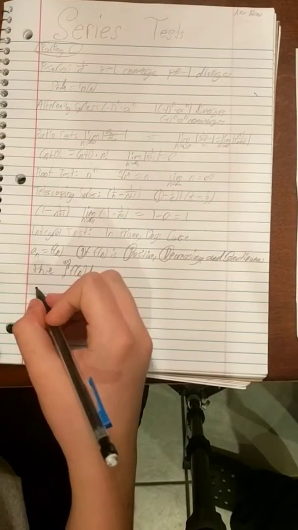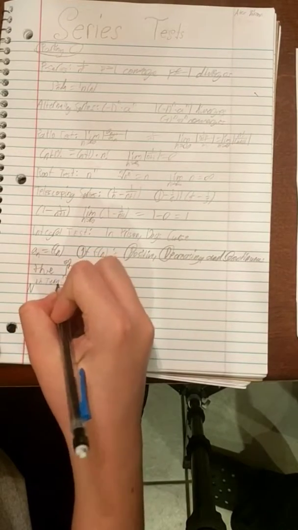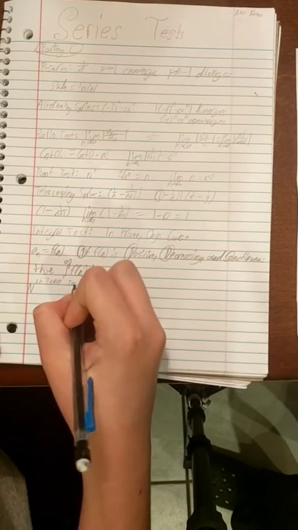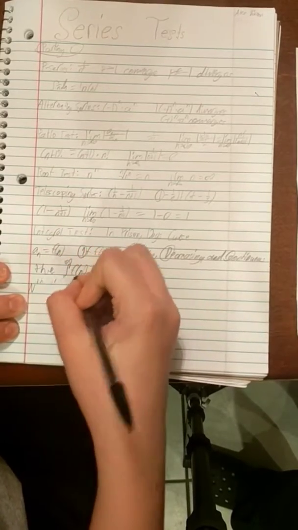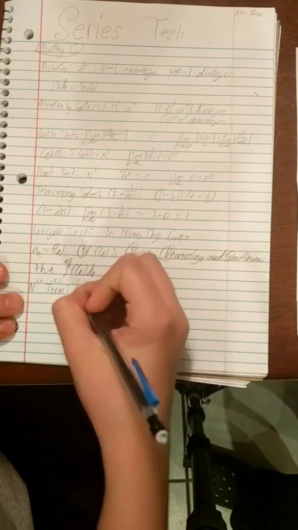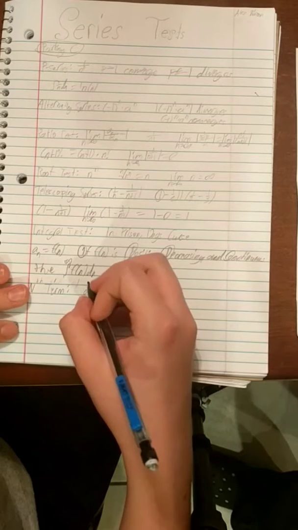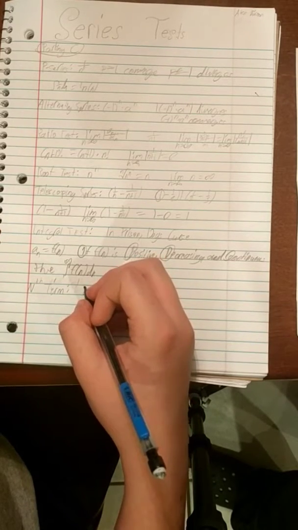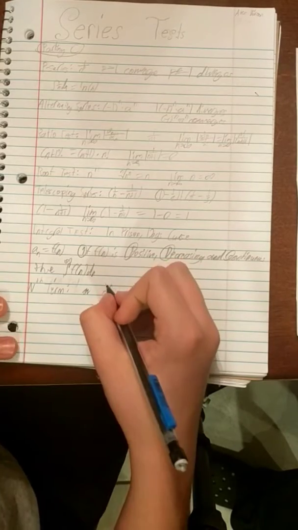The next one would be the nth term test. For the nth term test, you take the sequence of a series, something like a to the n.